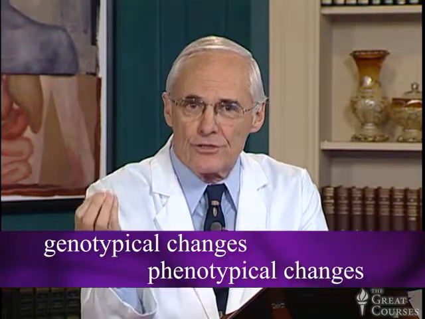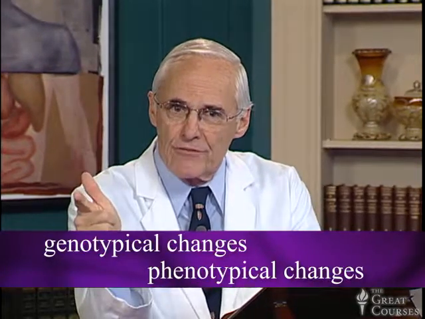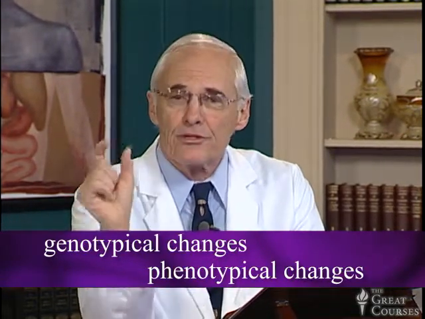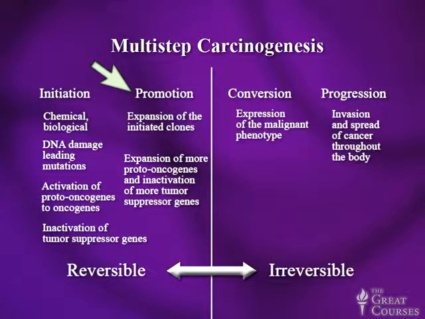If you have a genotype that has one gene for brown eyes from your father and one gene for blue eyes, that's your genotype. You're a hybrid for blue and brown, but your phenotype will be a brown eye. That's what's expressed in the cells of your eye. In this case, we've moved from the genotype of potential cancer now into the malignant phenotype, and that phenotype can do everything it has to do to kill you. It replicates rapidly, it can invade, it can metastasize, and it can lead on to the death of the host.